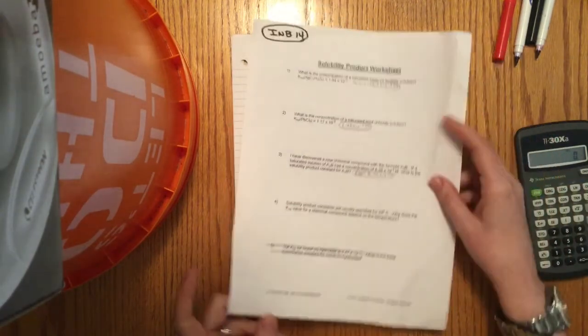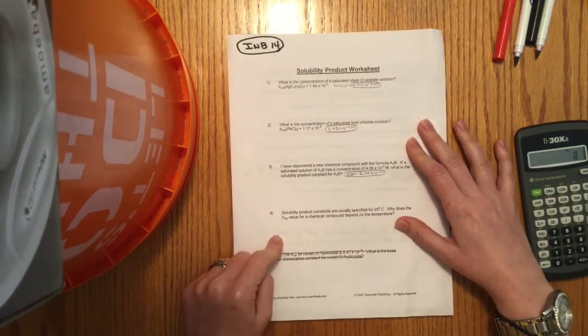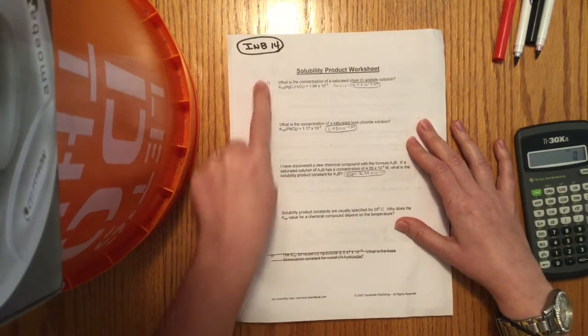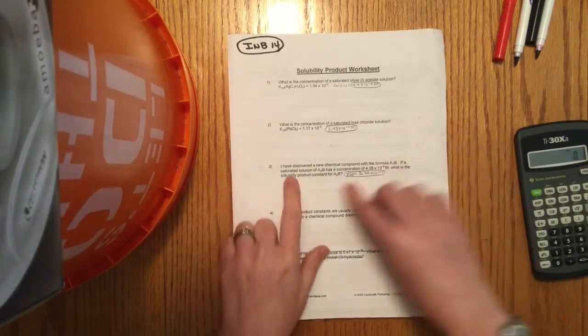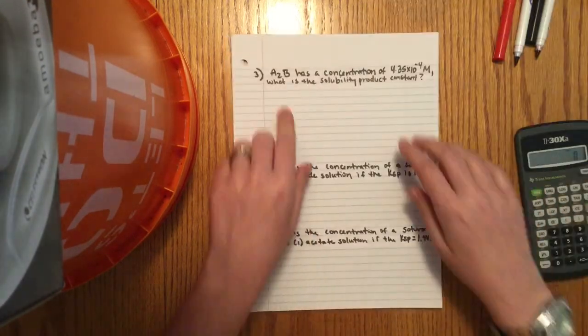In this video, we're going to be looking at the side that says solubility product worksheet, and we're going to be looking at the problems. We're actually going to do numbers 3, 2, and 1 in that order, 3, 2, and 1. So let's start with looking at question number 3. All right, and I have it written out here.